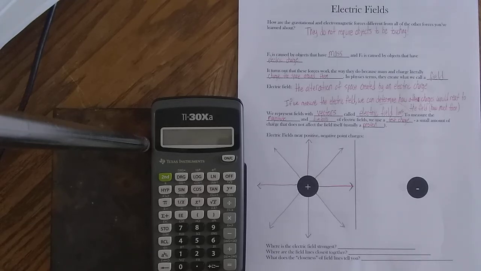So for a positive distribution of charge, like this, spherical, we just have electric field lines going straight away. Radially outward, we would describe that.